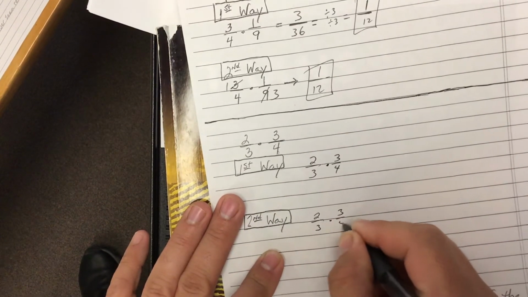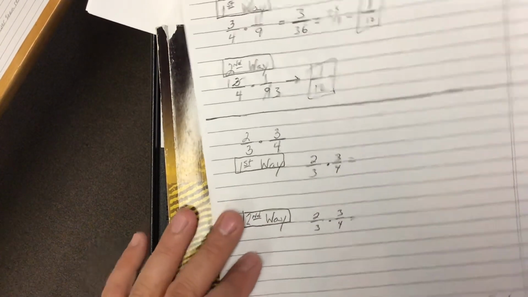First way, multiply across. Second one, cross cancel. Should get the same answer.